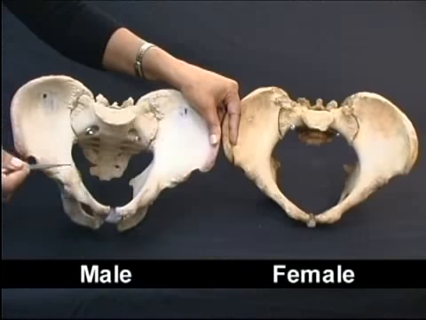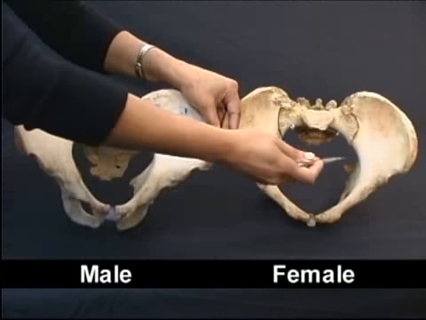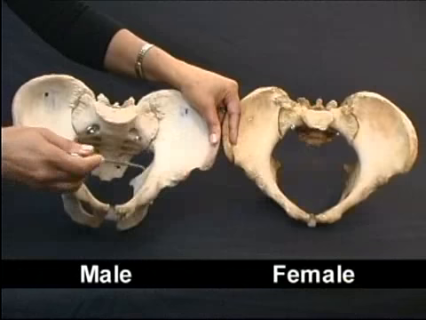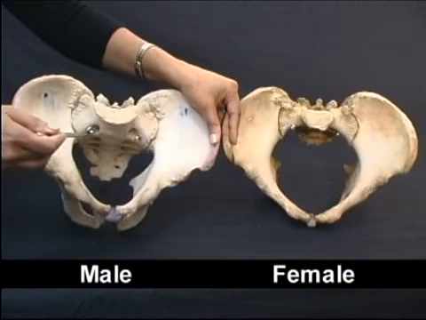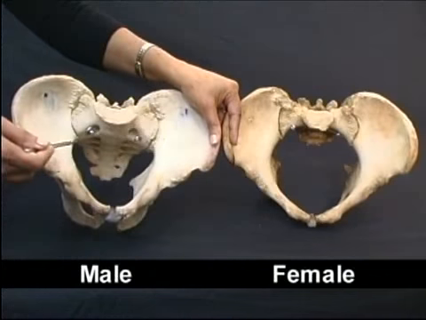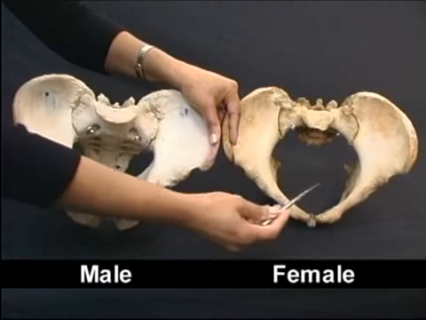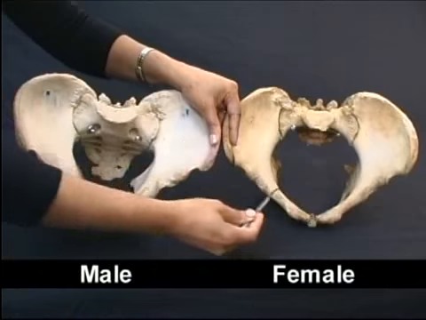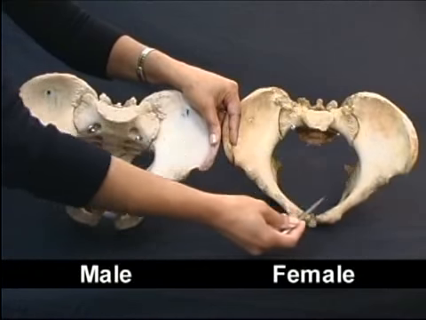Let's compare the inlet of the pelvis between the two pelvises. This is heart shape. It's difficult for a baby's head to pass through here. Look at the wide, round pelvic inlet.